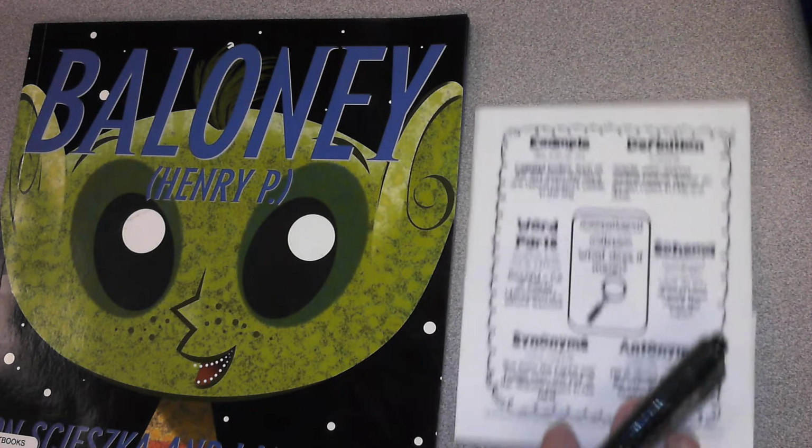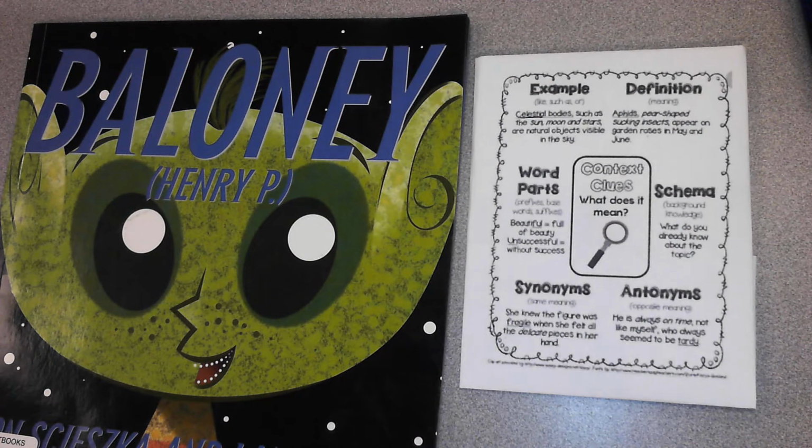We can also look at word parts. For example, in the word beautiful, it ends with F-U-L, which could mean full of beauty. The word unsuccessful starts with U-N, which means without success. So we're using those word parts to find what the unknown word is.